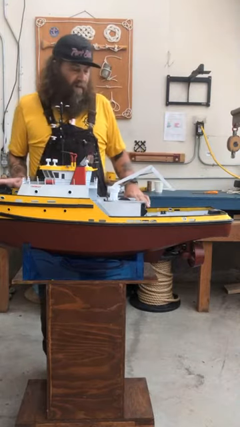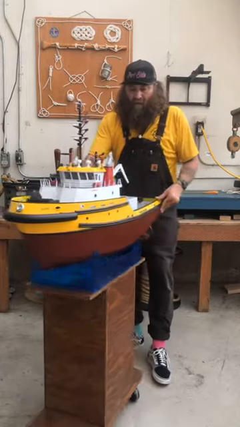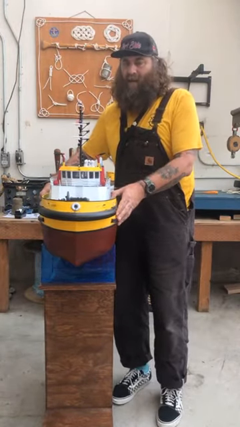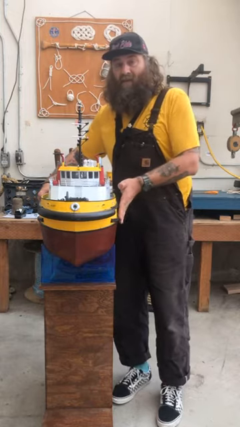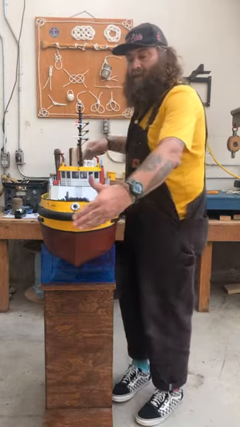All right, guys, so like I said earlier, I hope you understand that this is flipped backwards, so if you're looking at it, scratching your head going, what's he talking about? For this vessel, this is the left side or the port side, and this is the starboard side, the bow and the stern.